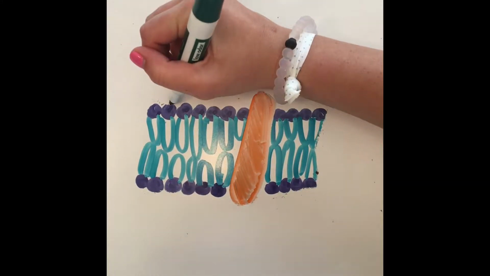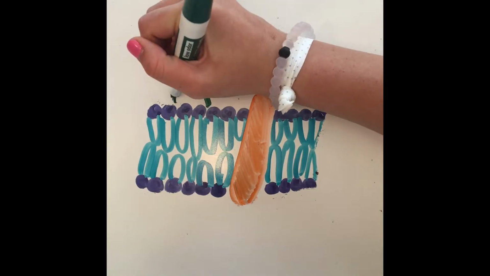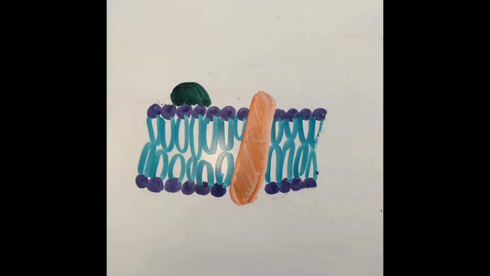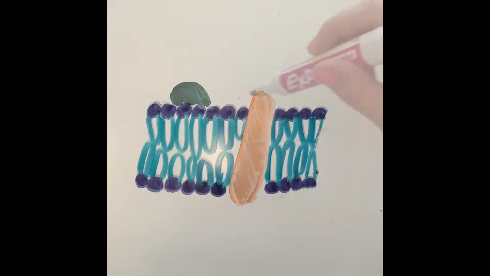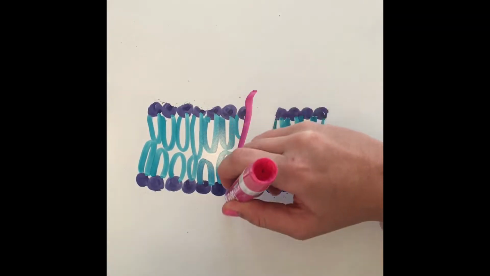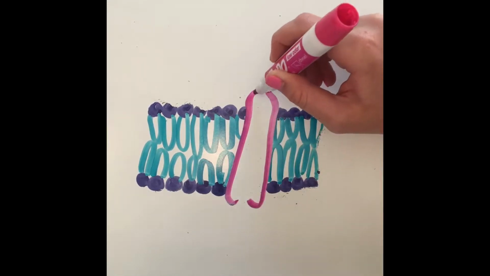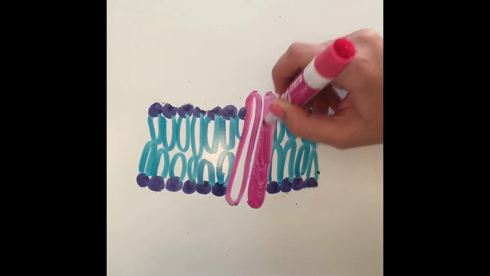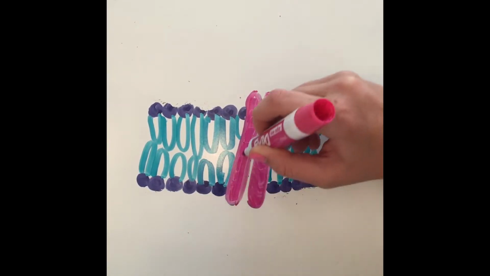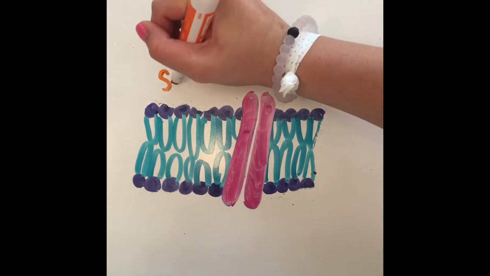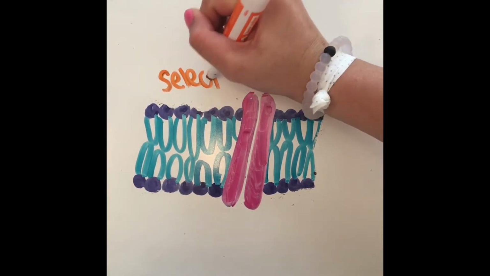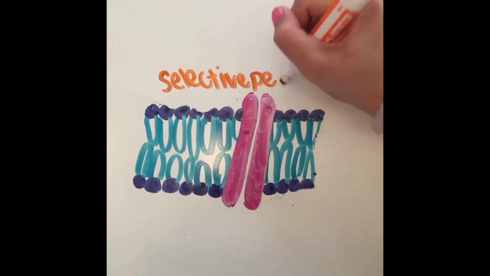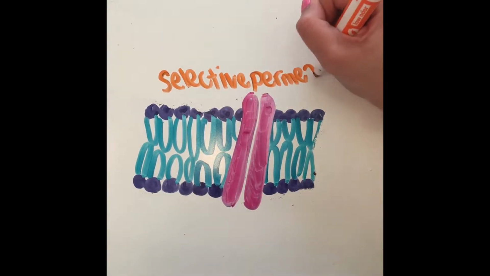Membranes are composed of many proteins, including peripheral proteins on the outside of the bilayer and integral proteins embedded in the lipids. Another important protein is a channel protein, which creates a tunnel through the membrane to allow certain particles to get in the cell. The fluid mosaic model and the function of proteins cause the cell membrane to be selectively permeable, which means only certain particles can enter the cell.